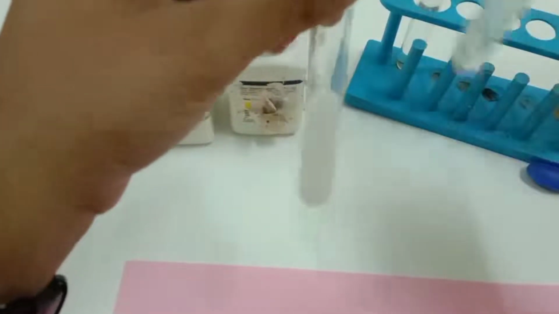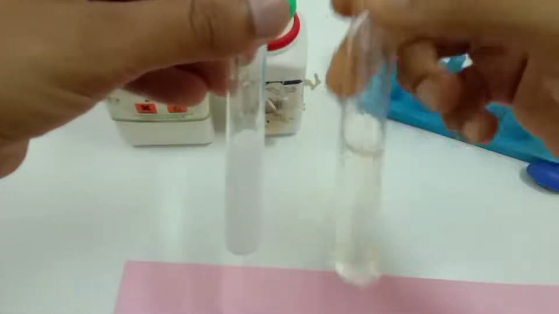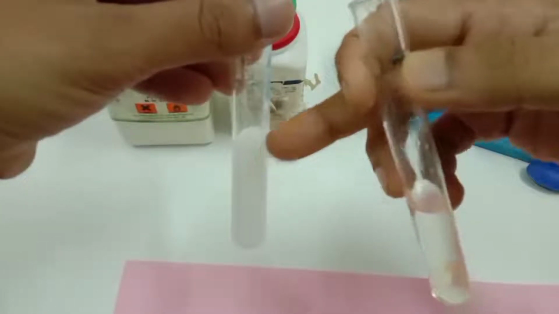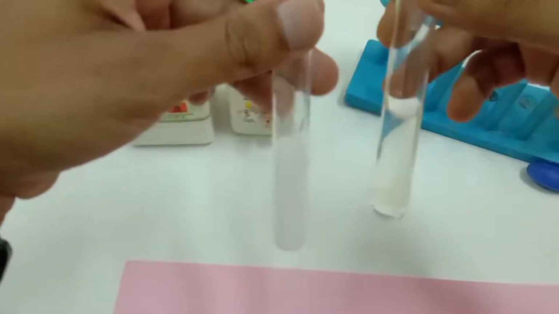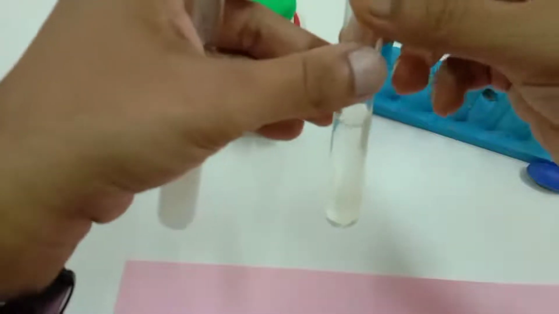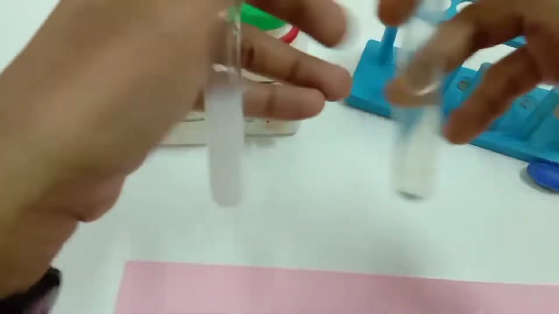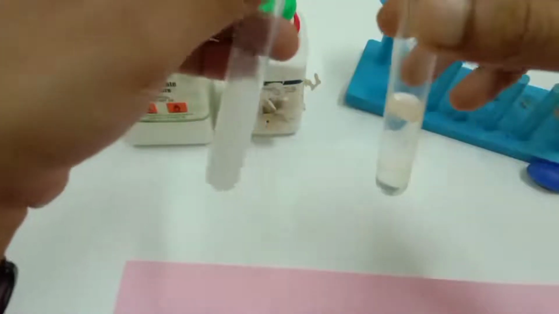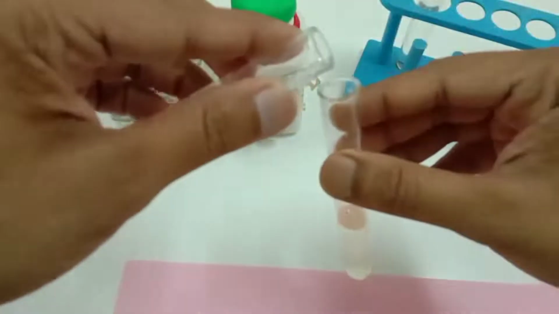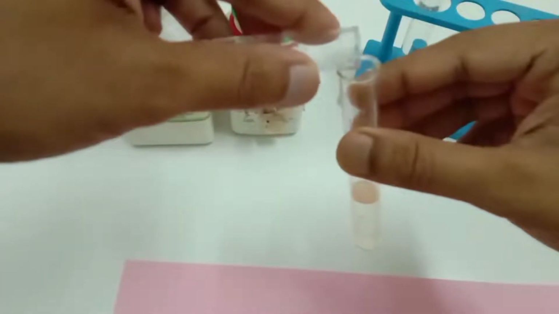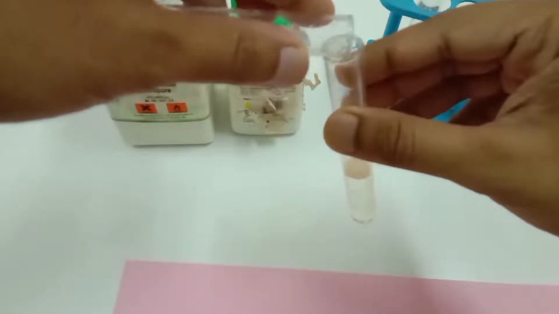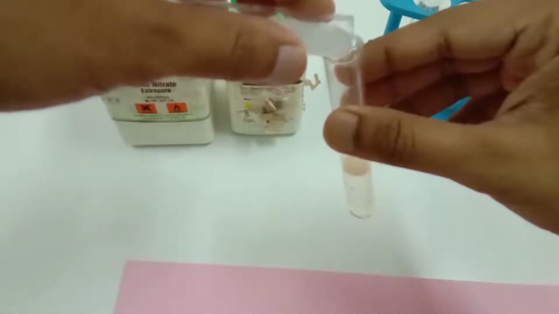Once the lead nitrate solution and potassium iodide solution are ready, we have to mix the lead nitrate solution into the potassium iodide solution and see what happens.